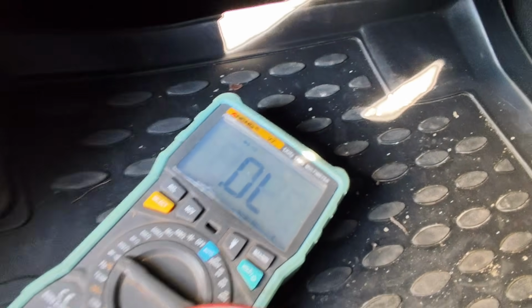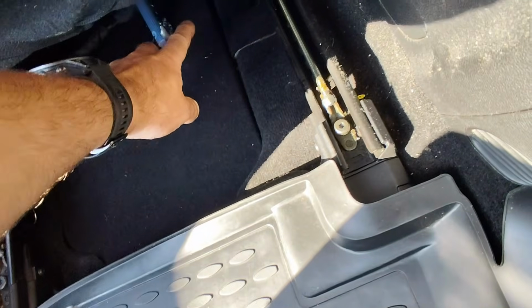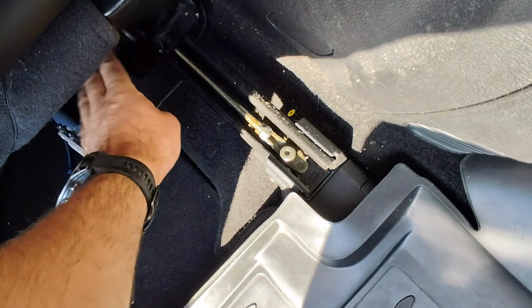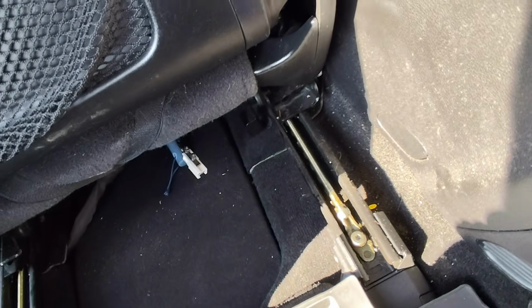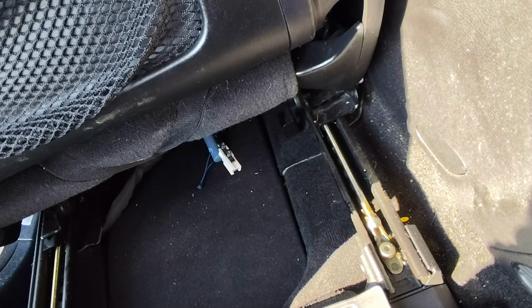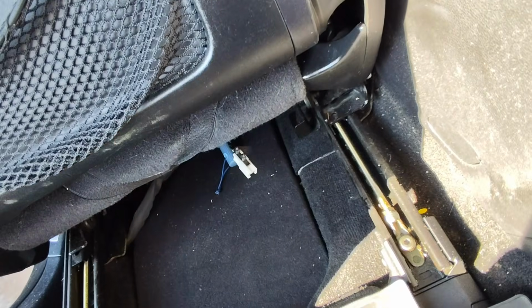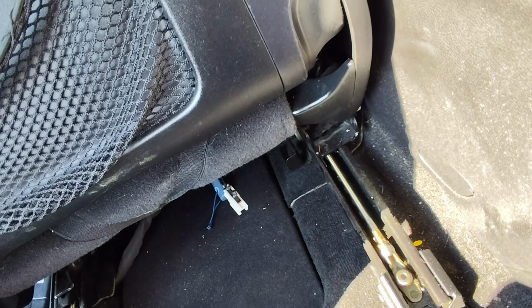So definitely we know that this connector has a value, while the driver's connector has no value, no resistance, no nothing.